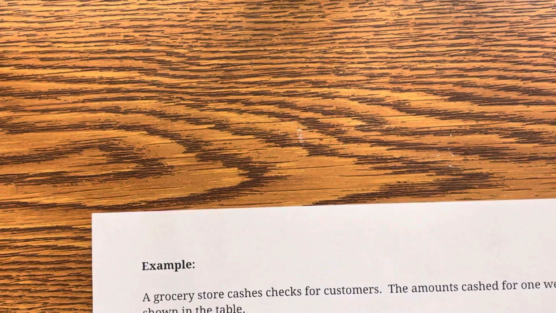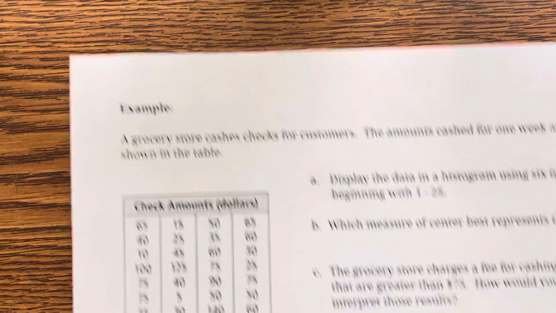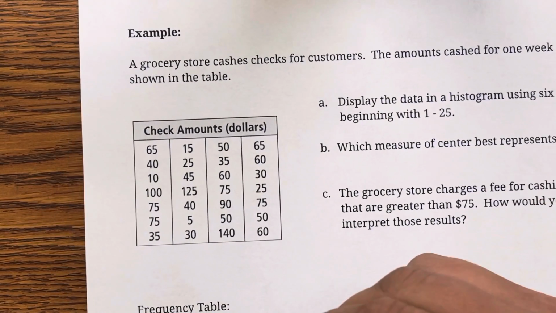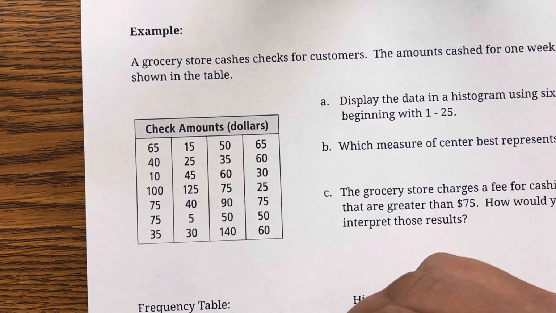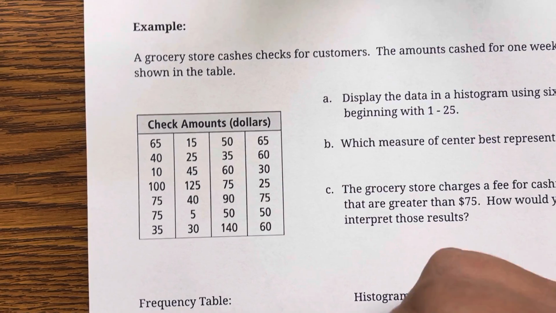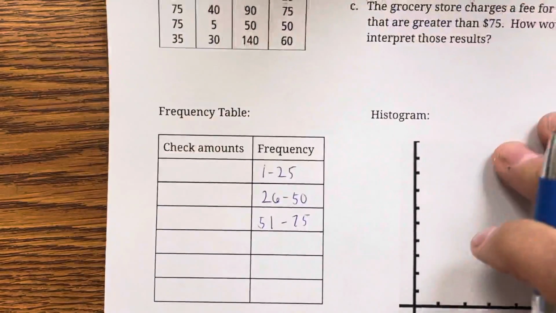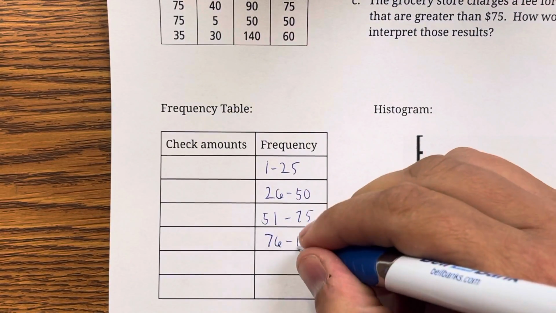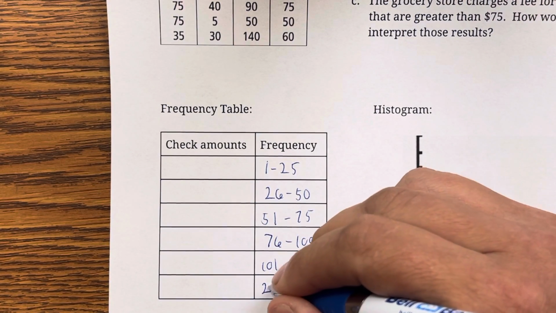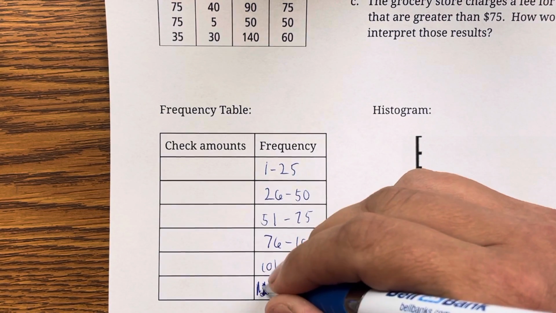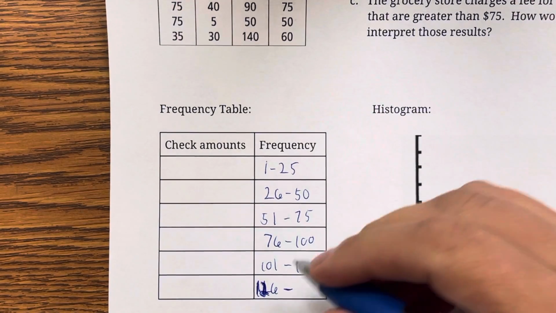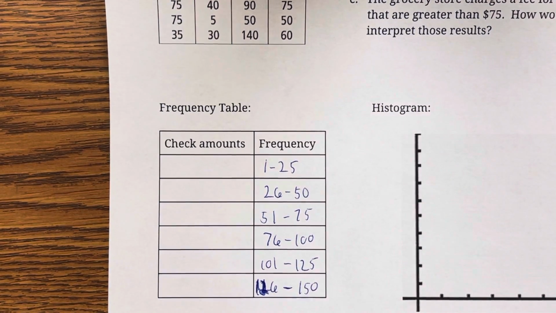So we're going to make a histogram, and we're going to use our intervals of 1 to 25. So my first frequency is going to be 1 through 25. Then I have 26 to 50, 51 to 75, and keep on going up. 76 to 100, 101 to 125, and then 126, I almost wrote 200. What am I doing? Yep, 126 to 150. All right, we're good to go there.